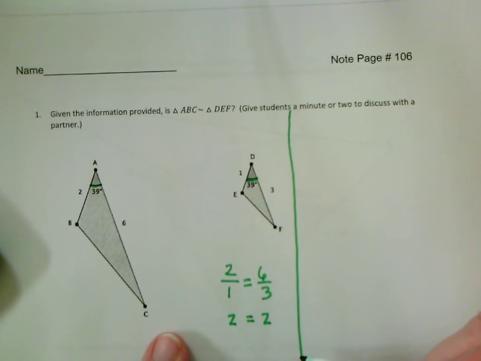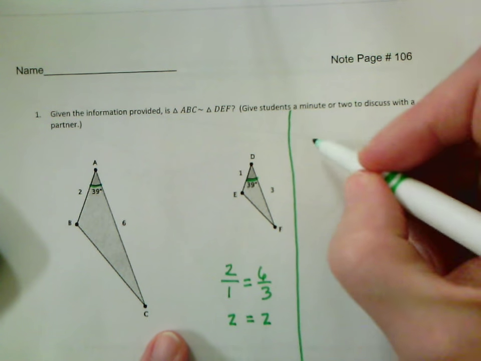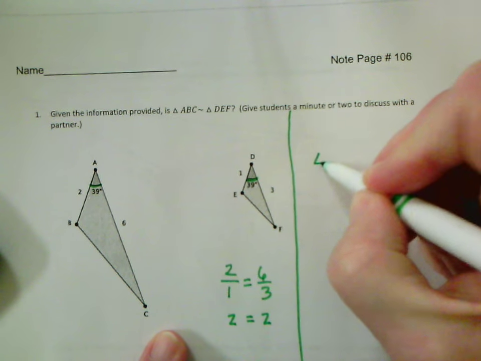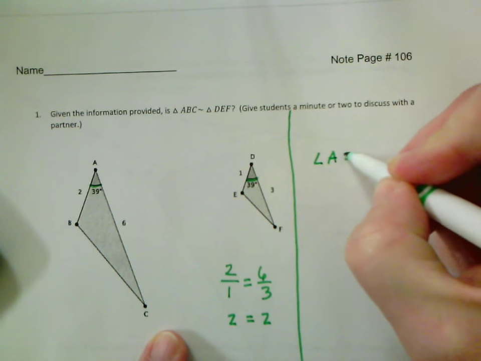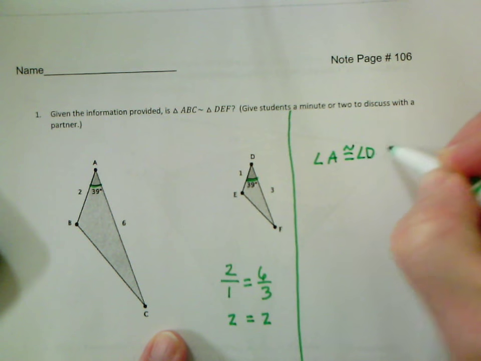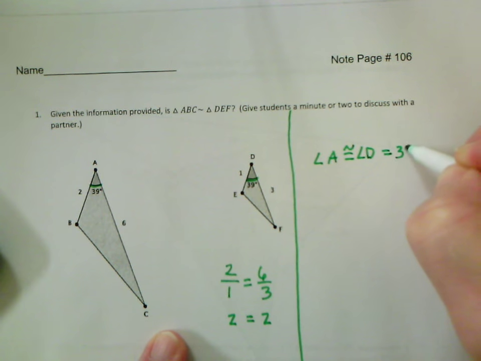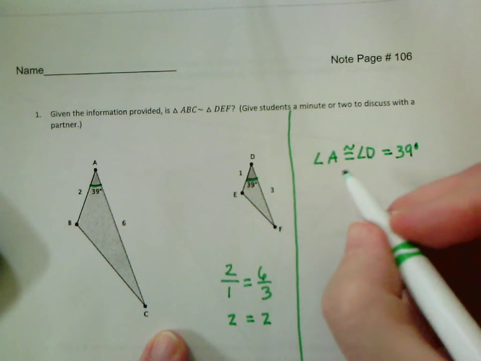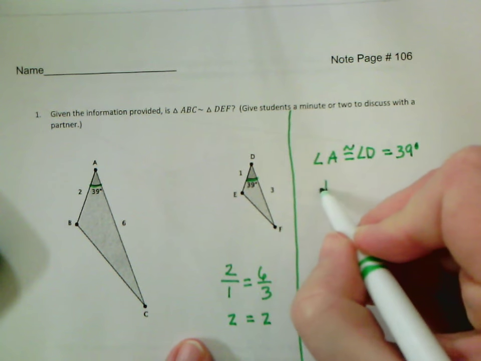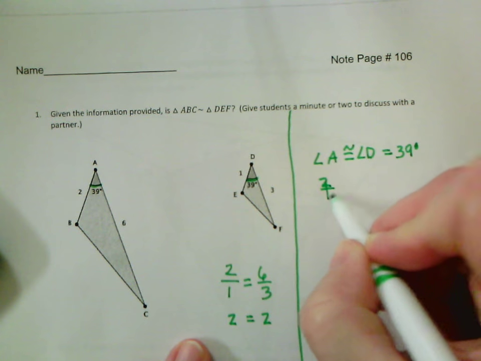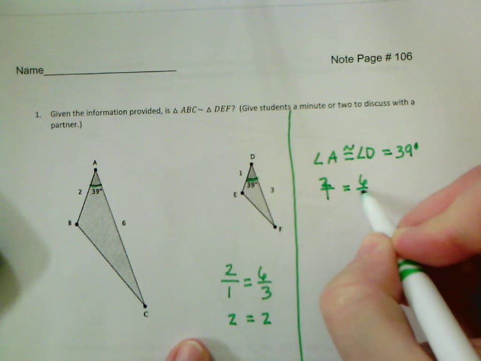To informally show that, we are going to say that angle A is congruent to angle D because they both equal 39 degrees. And we're going to say that 2 over 1 is equal to 6 over 3.